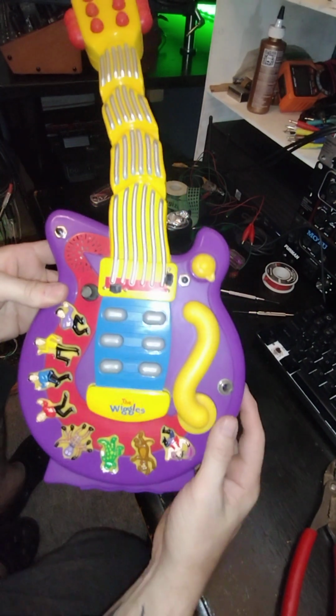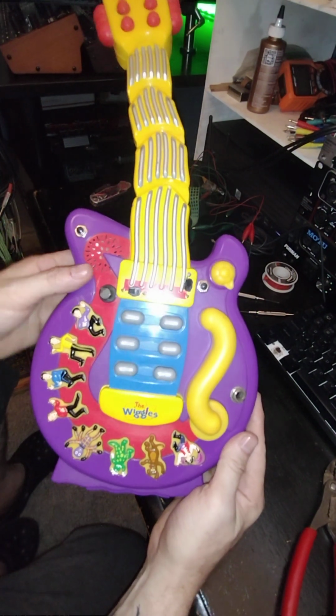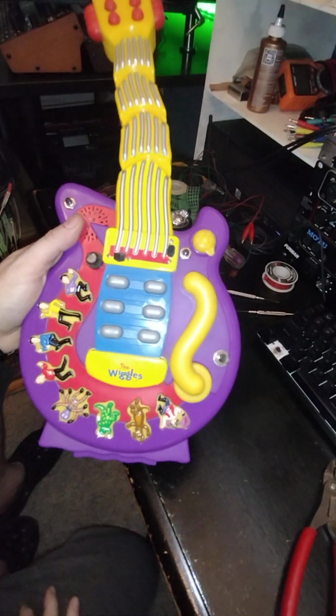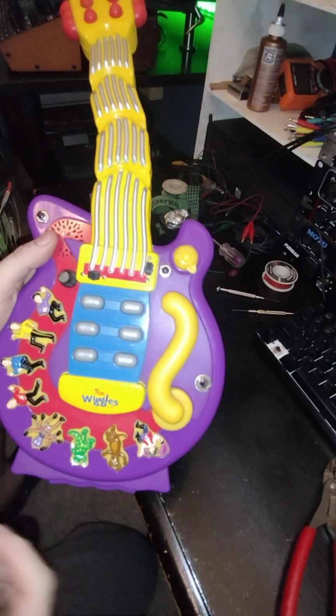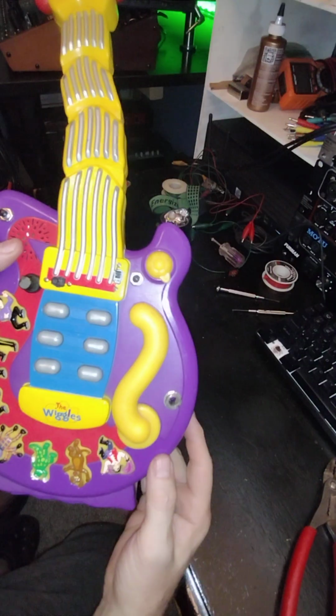Okay, so here's a quick rundown of what I fixed and what I added. This is the Circuit Bent Wiggles guitar that I've been working on for the past 2 days or something. So really, mostly just yesterday.